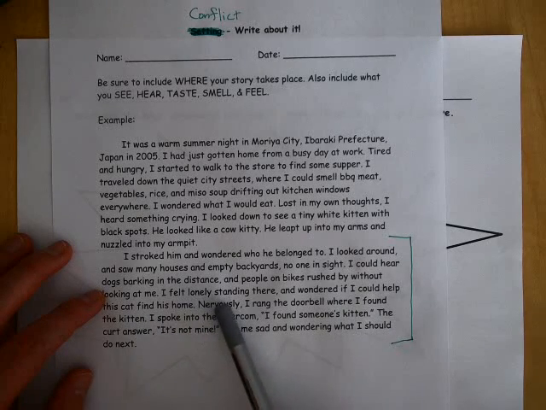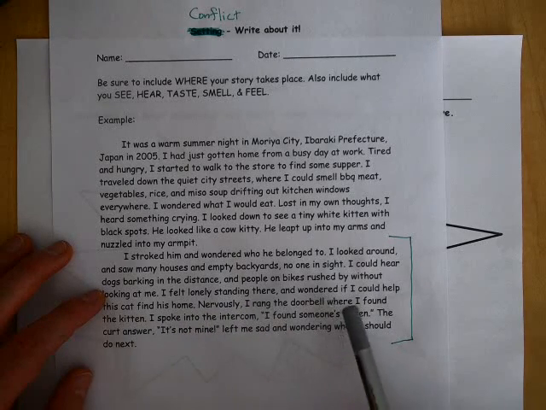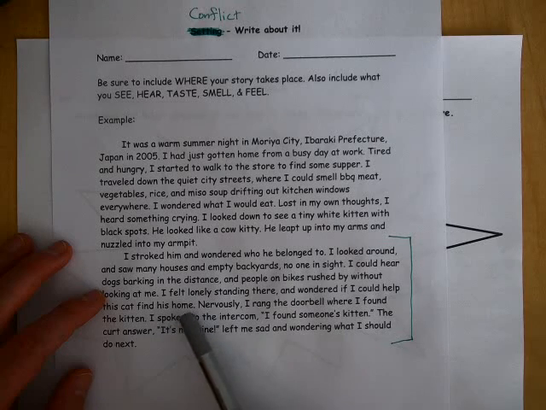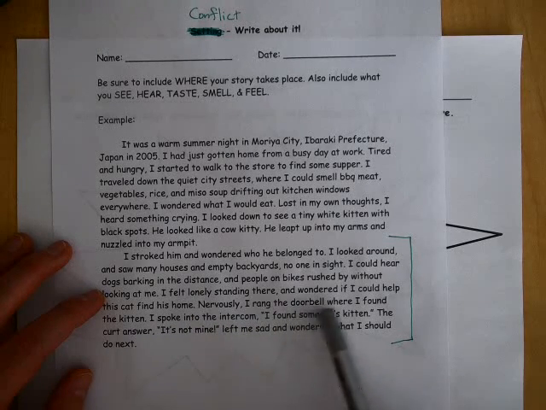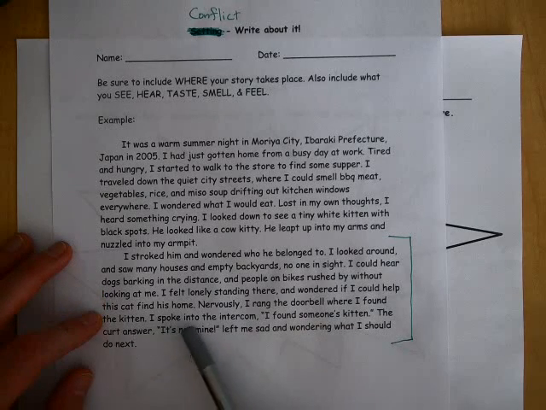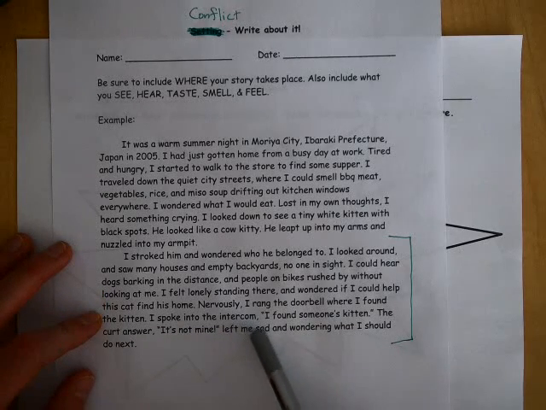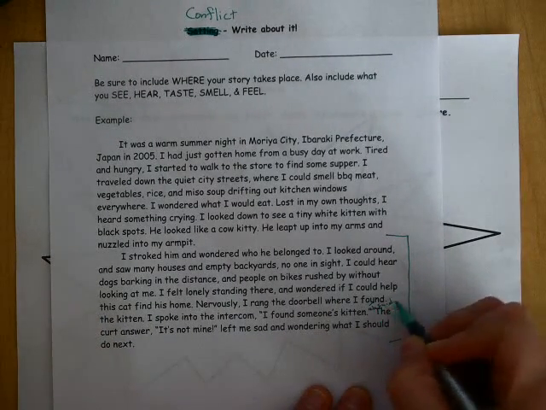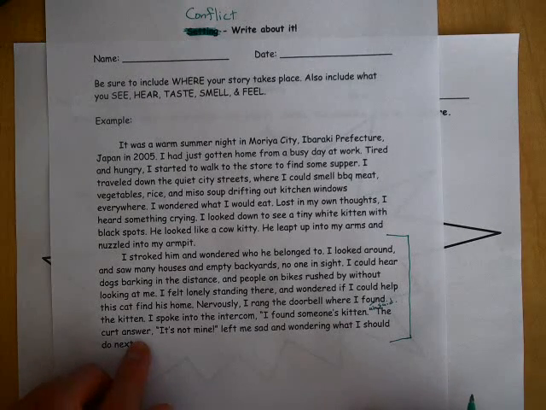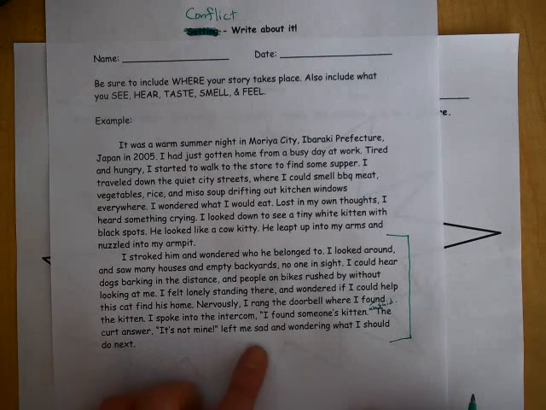I felt lonely standing there and wondered if I could help this cat find his home. Nervously, I rang the doorbell where I found the kitten. I spoke into the intercom. "I found someone's kitten. I could add," I said. The curt answer, "It's not mine," left me sad and wondering what I should do next.